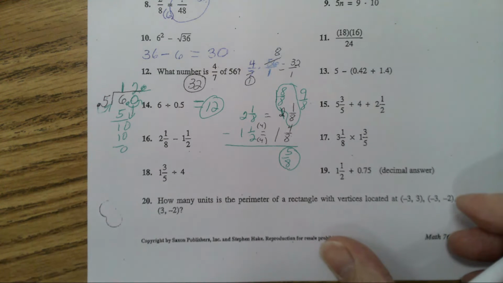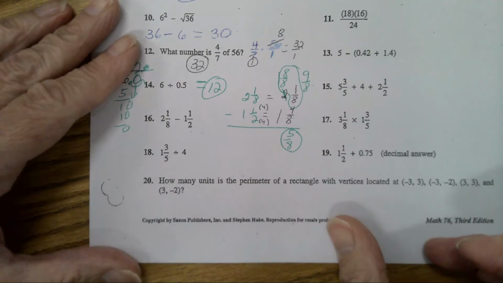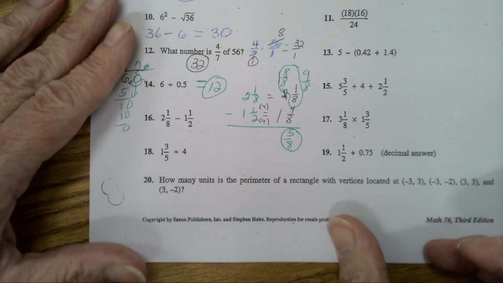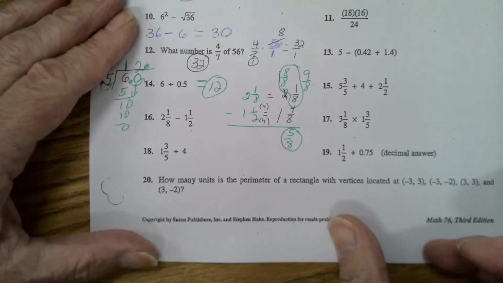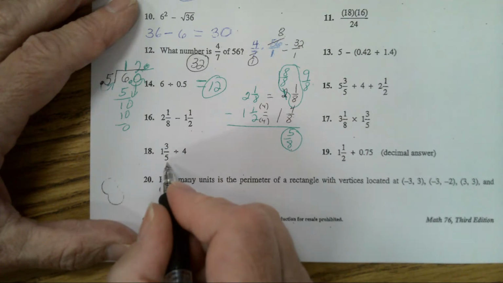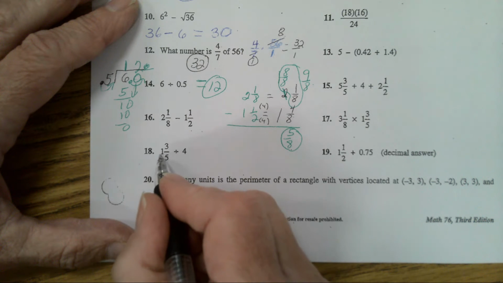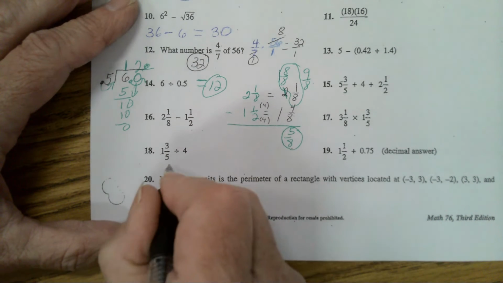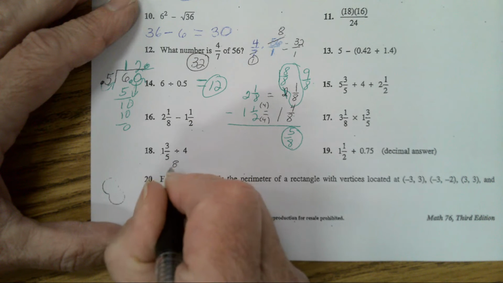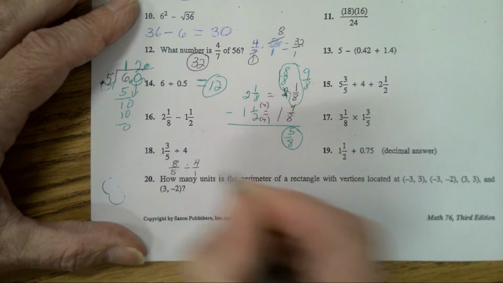Okay, in number 18, we have to change them to improper fractions. When you multiply and divide fractions, you have to turn them into improper fractions. You multiply, add, and put it on top. 5 times 1 is 5, plus 3 is 8. So we have 8/5 divided by 4/1.